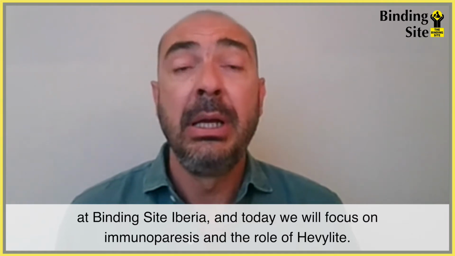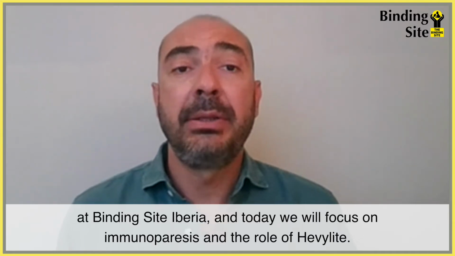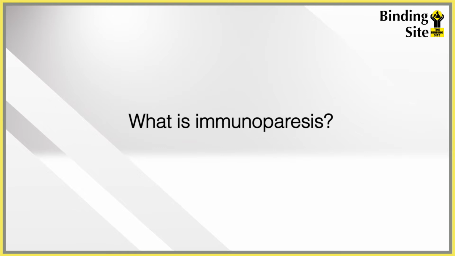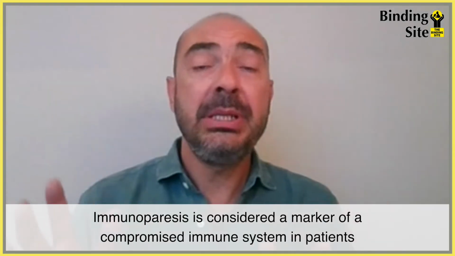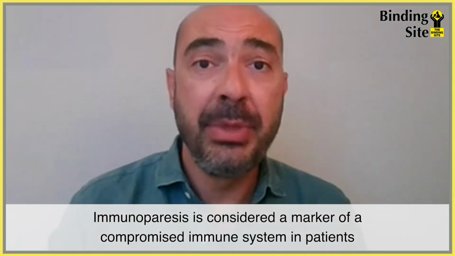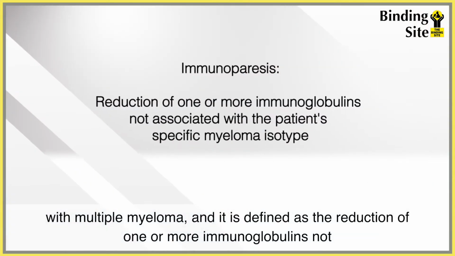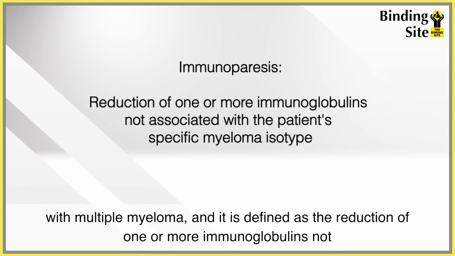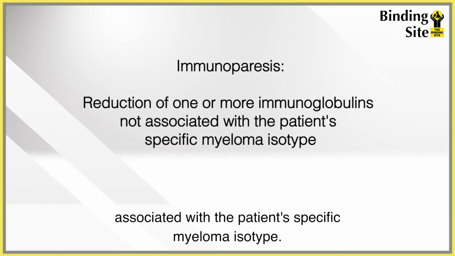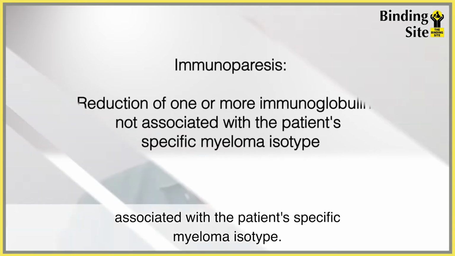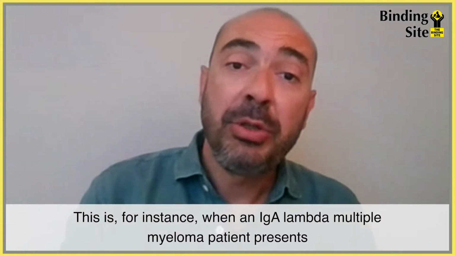I'm the Director of Scientific Affairs from Binding Site Iberia, and today we will focus on immunoparesis and the role of Hevylite. So immunoparesis is considered a marker of a compromised immune system in patients with multiple myeloma, and it is defined as the reduction of one or more immunoglobulins not associated with the patient's specific myeloma isotype. This is, for instance, when an IgA lambda multiple myeloma patient presents low levels of IgG or IgM immunoglobulins.